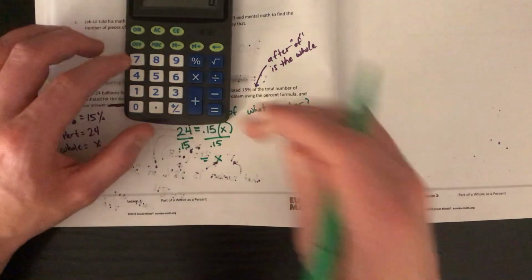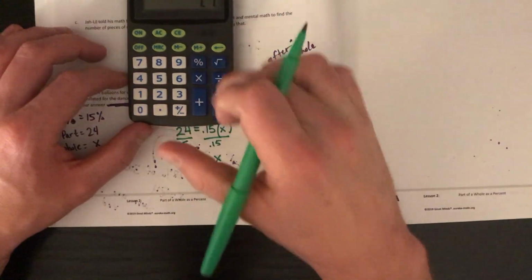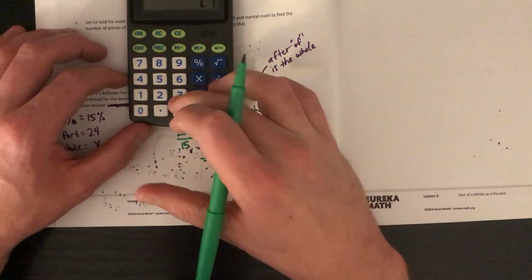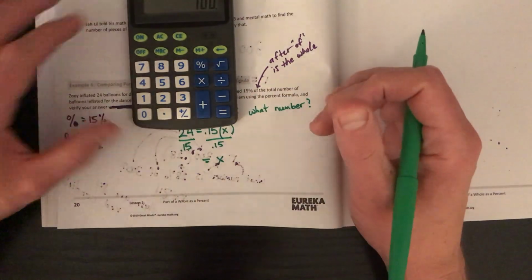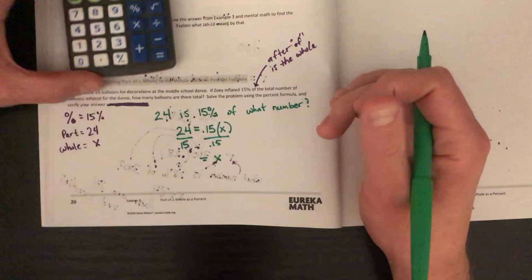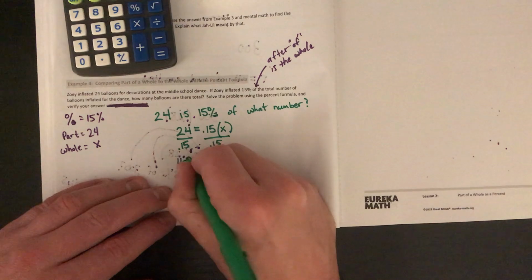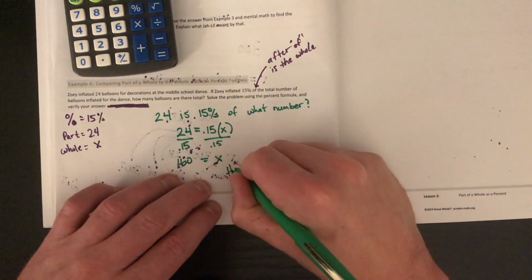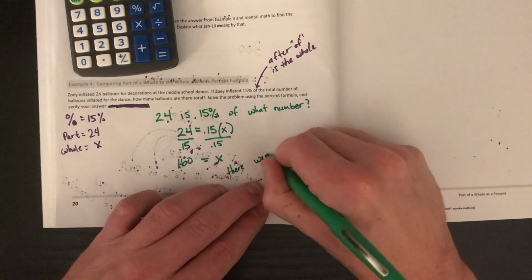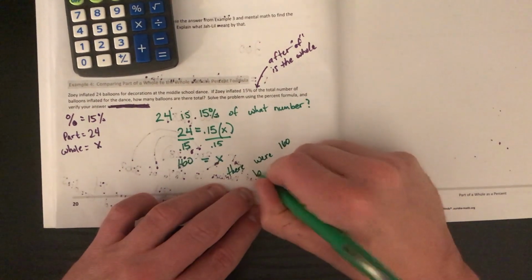So 24 divided by, I feel like I didn't hit that. Okay, 0.15. This should be like 120 something, I'm guessing. Oh, a little bit bigger than that. 160. All right. So there were 160 balloons at this dance.